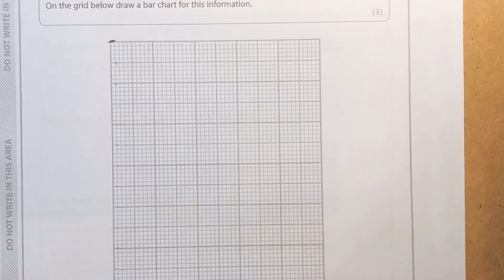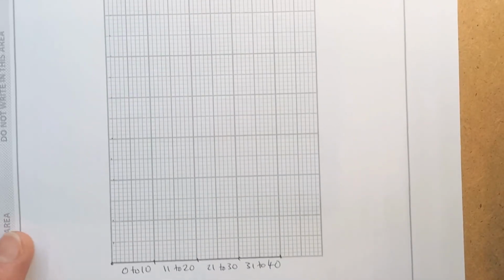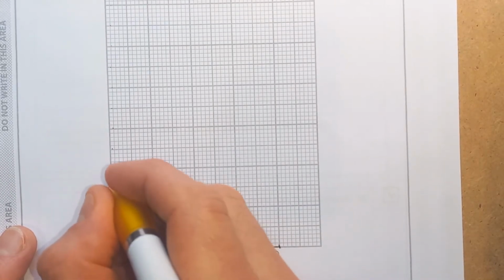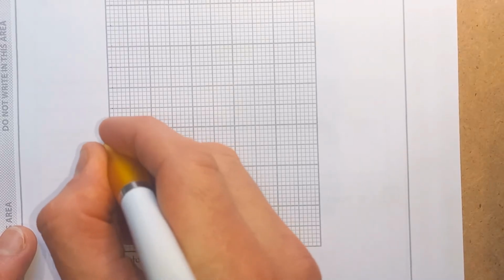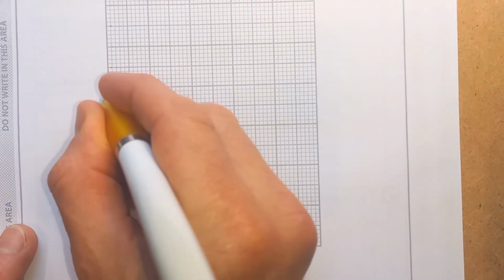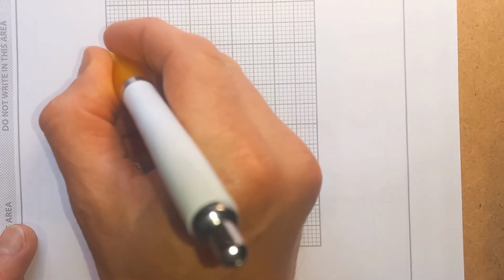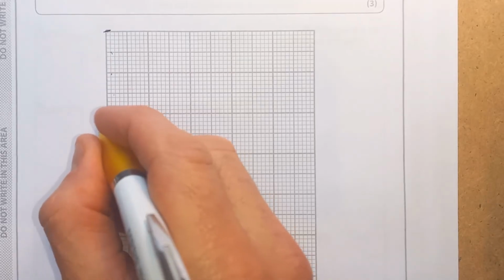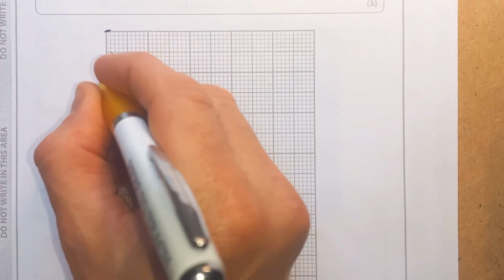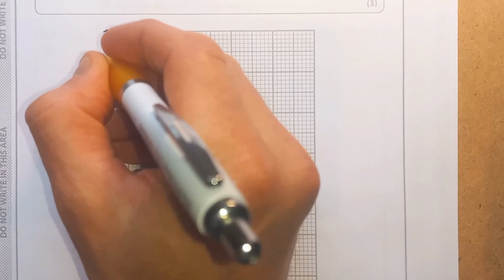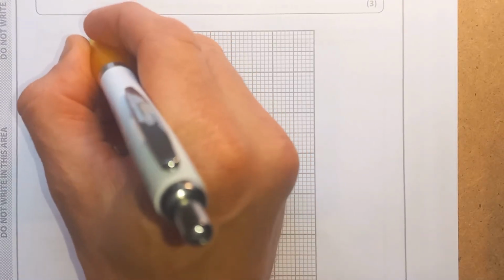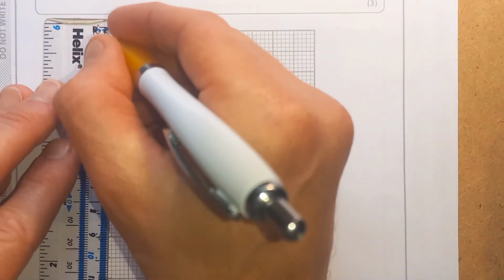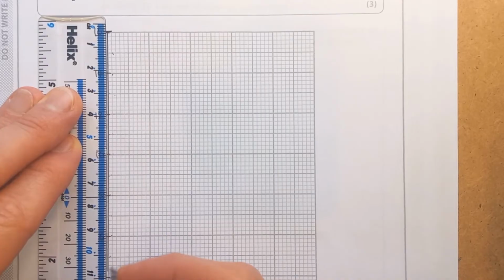If I counted that right. So let's just double check. That doesn't feel right to me. So we're saying 1, 2, I'll mark it on 2, 3, 4, 5, 6, 7, 8, 9, 10. Let's bring that down a bit. 11, 12, 13, 14. Yeah, I've done something wrong before. 15, 16. So that's why it's always good to be extra careful and check on these. So now we've got that scale there, I can draw my axis in.